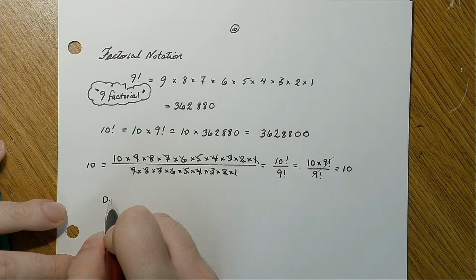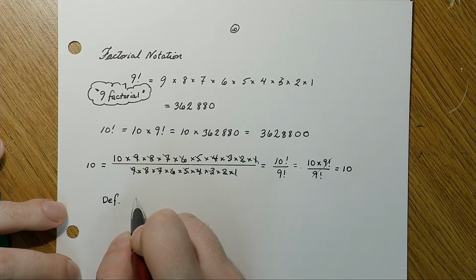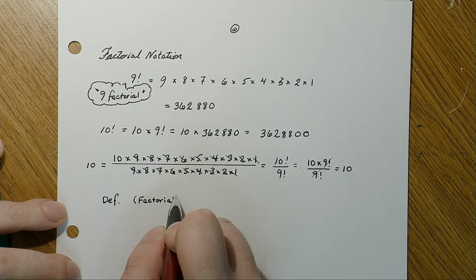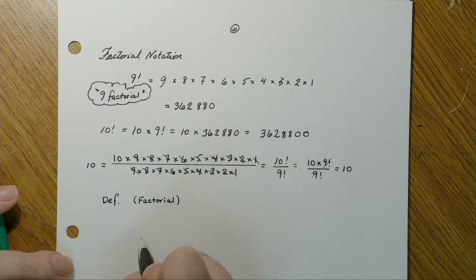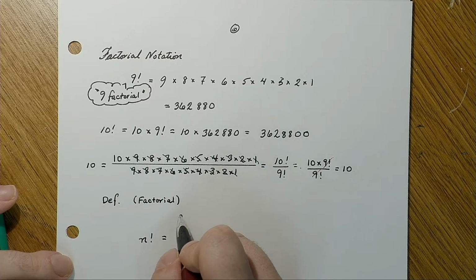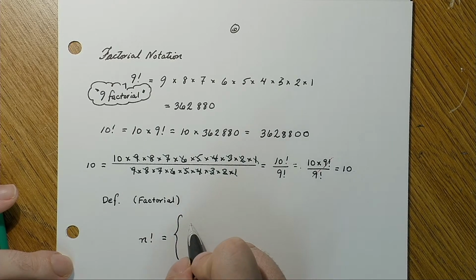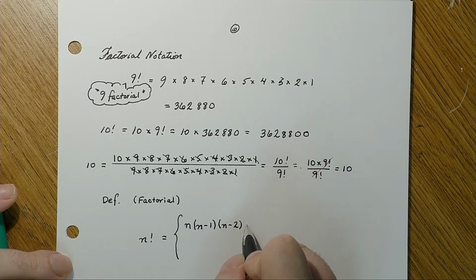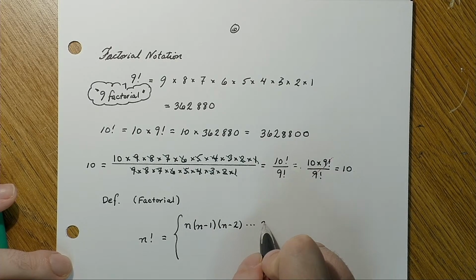So let me just give you the definition of factorial. If I have n factorial, it's going to start at the top number and decrease by 1 as we multiply each of them, all the way to 3 times 2 times 1.